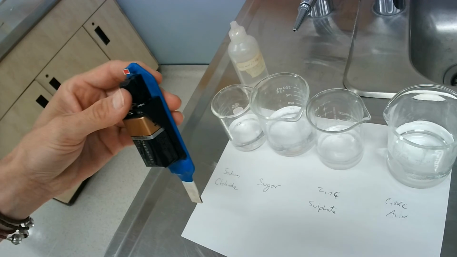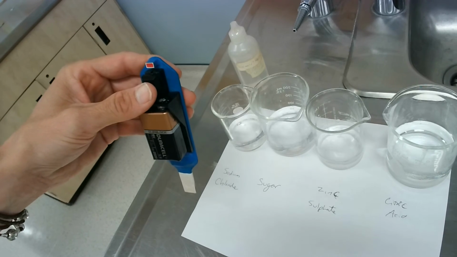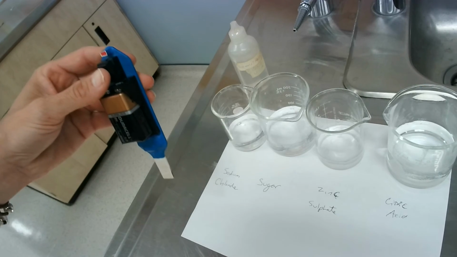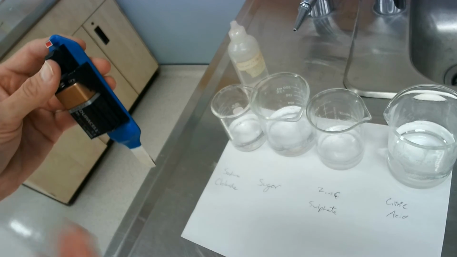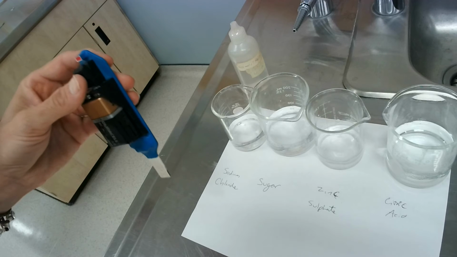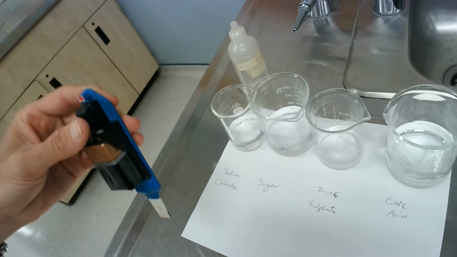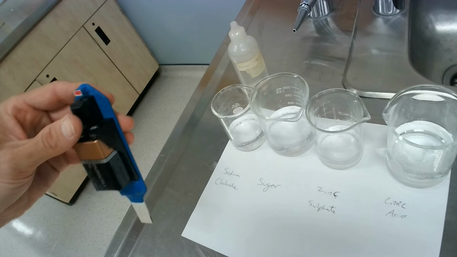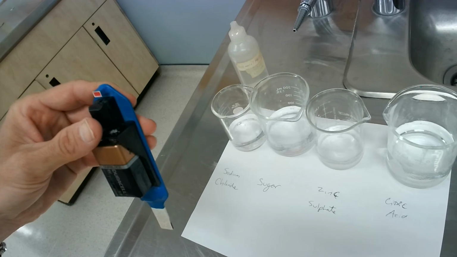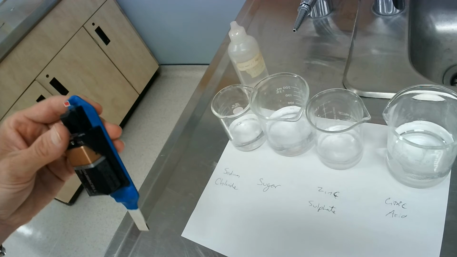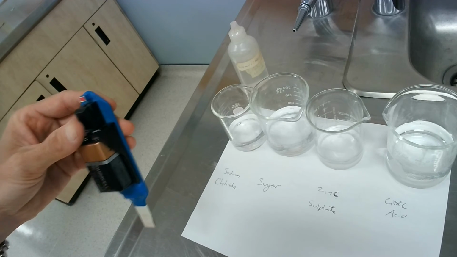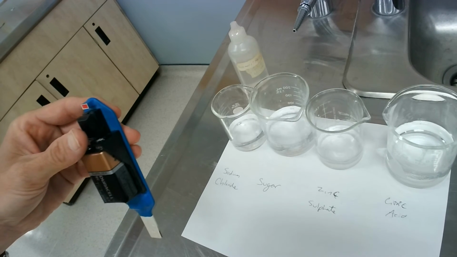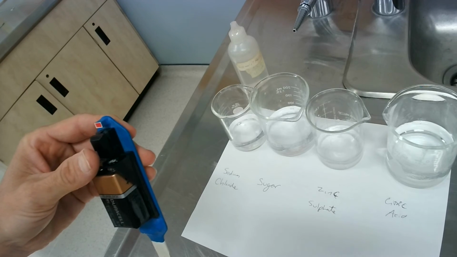So if it's conductive, the light will go on because it's allowing electrons to flow through the liquid and continue in that current. If it doesn't allow electricity or electrons to flow, then the light won't go on because it would be an open current, because the liquid would be the one that's open. It won't let the current continue, okay? So that would be a stop in the current.